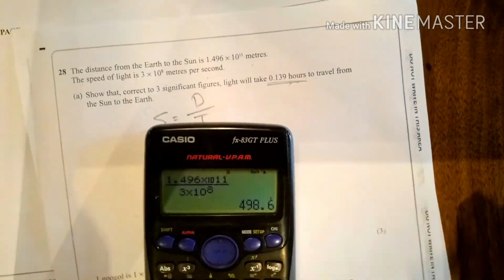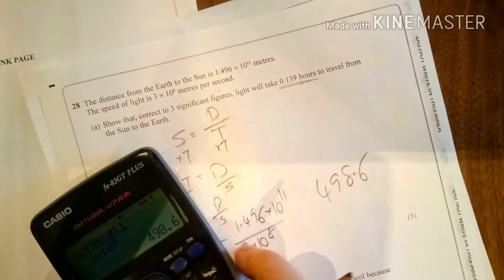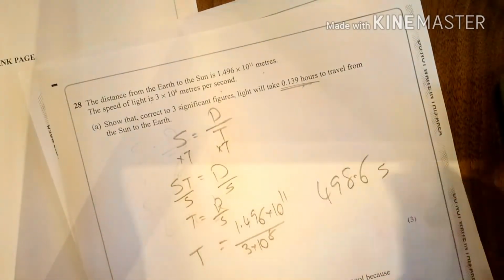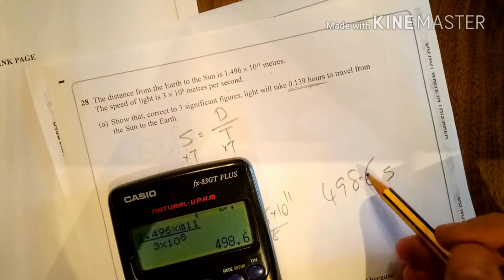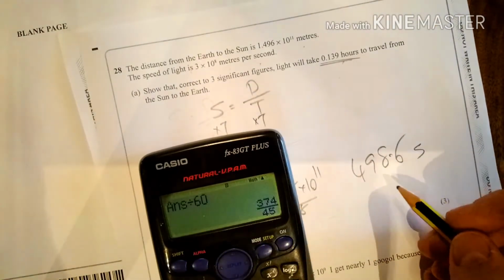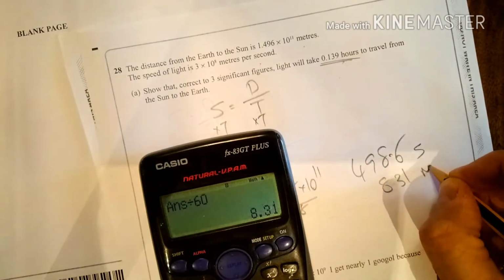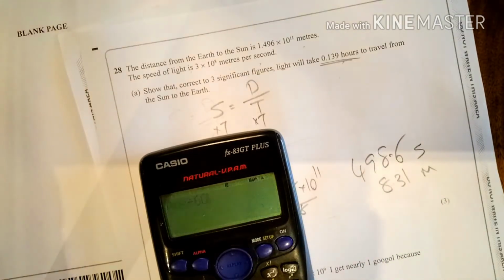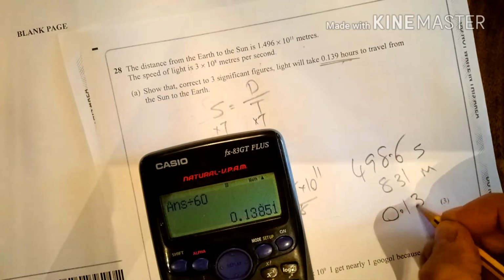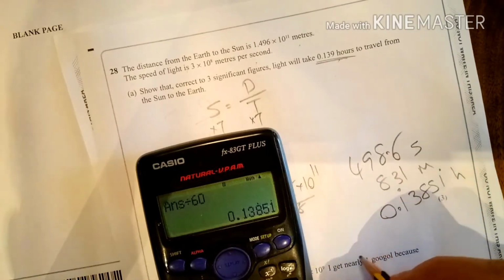So I got 498.6. But as I said, this is actually in seconds. We need to convert these seconds into hours. So there's 60 seconds in a minute, so I need to divide this by 60 to get 8.31. This is minutes. I divide that by 60 again to get 0.13851 recurring hours. I'm just going to put rounded.